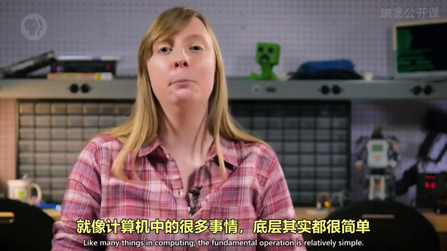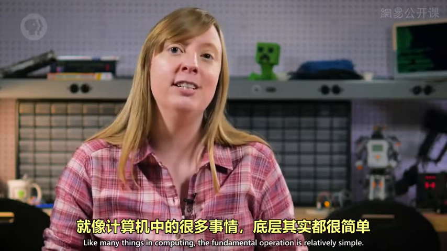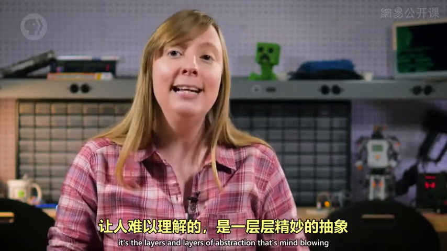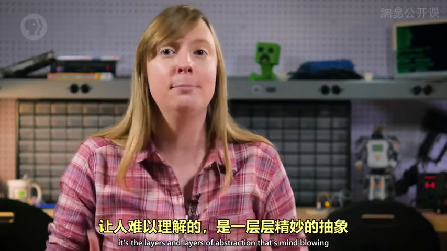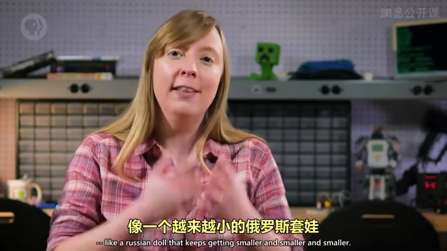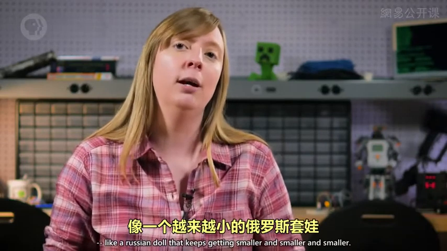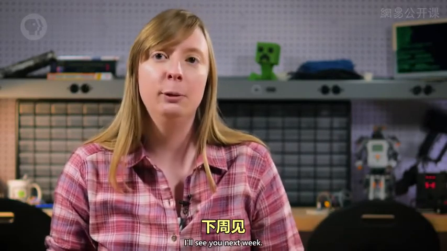Like many things in computing, the fundamental operation is relatively simple. It's the layers and layers of abstraction that's mind-blowing, like a Russian doll that keeps getting smaller and smaller and smaller. I'll see you next week.